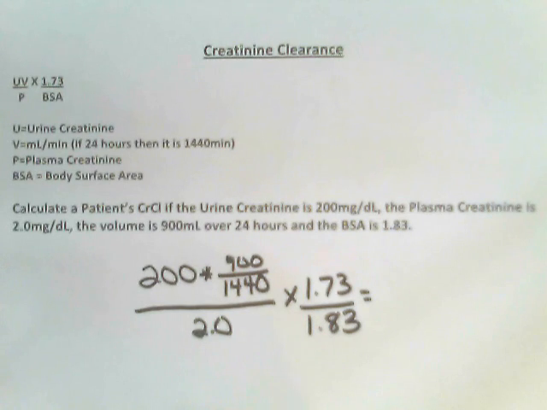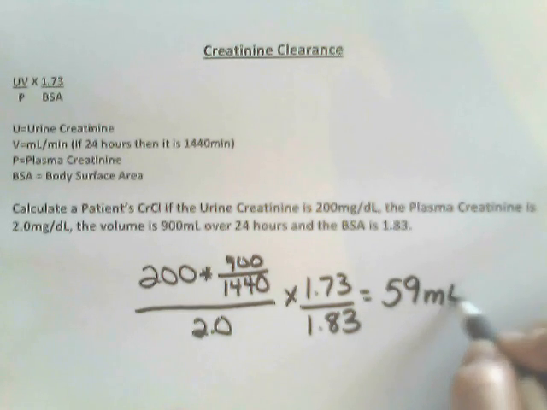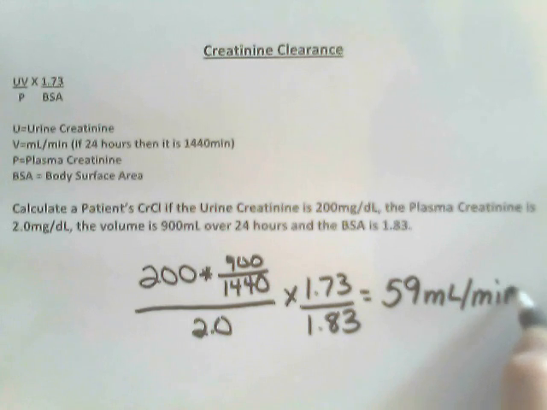I'll go ahead and give you a minute to use your calculator to figure out the answer. Your answer for this example should be 59 milliliters per minute.